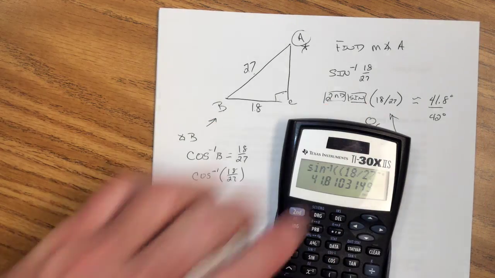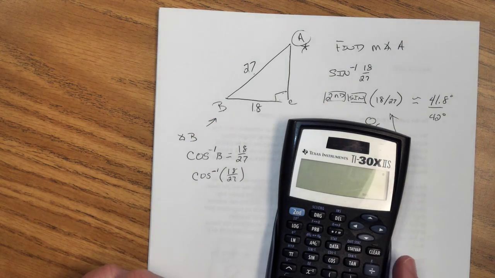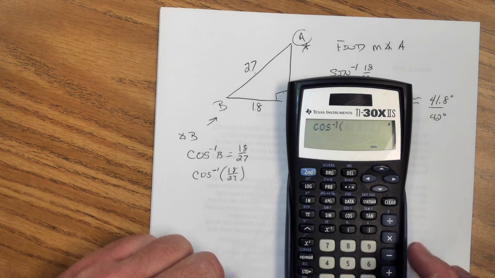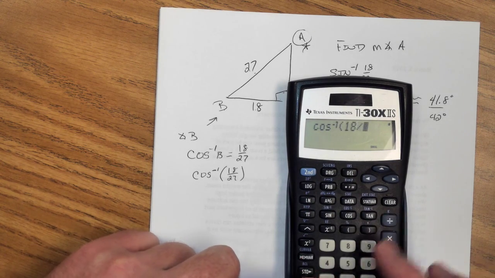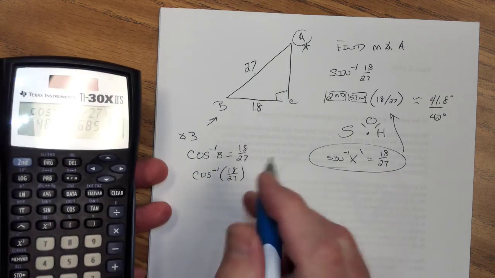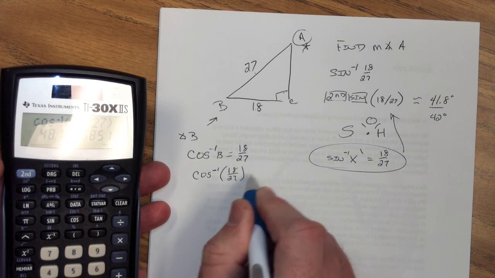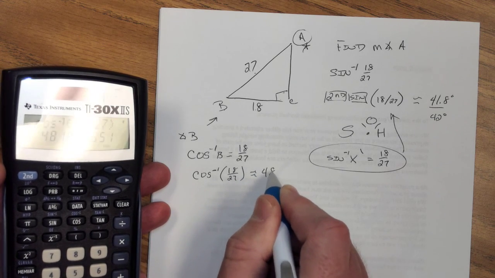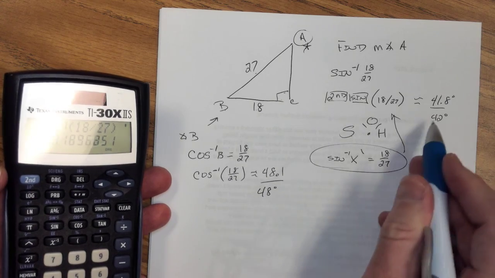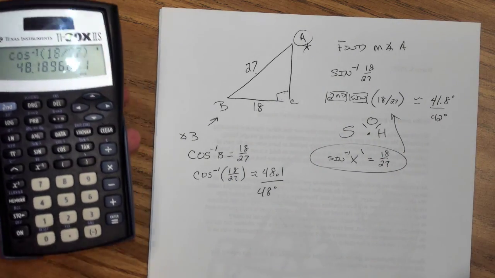So let's see what we do. Clear it. Second, cosine, 18 divided by 27. Close it. 48.1 degrees. Rounding works out for us.